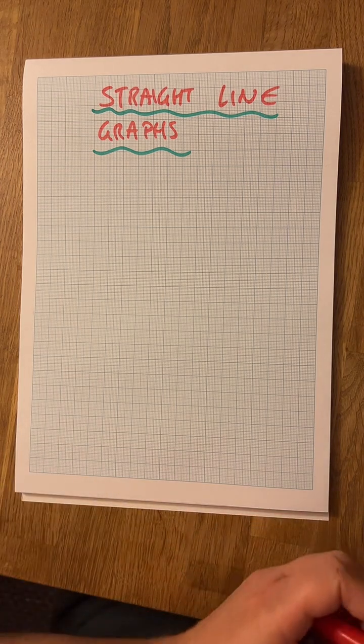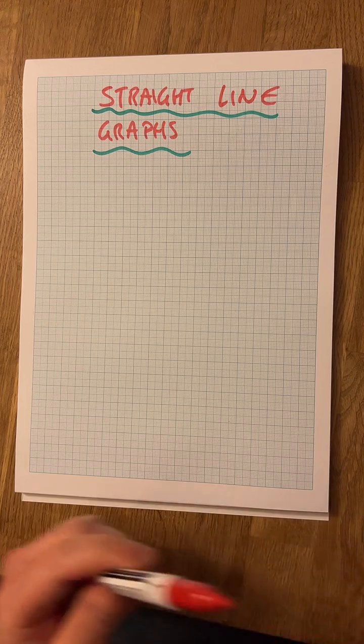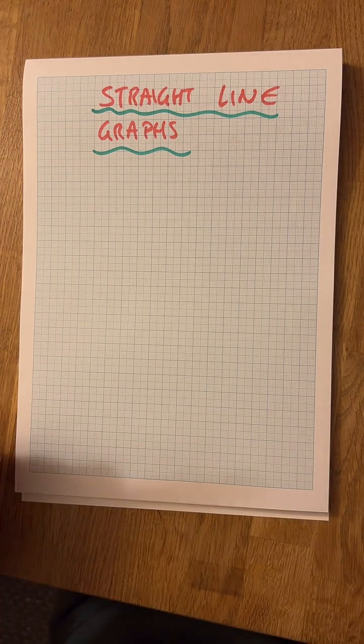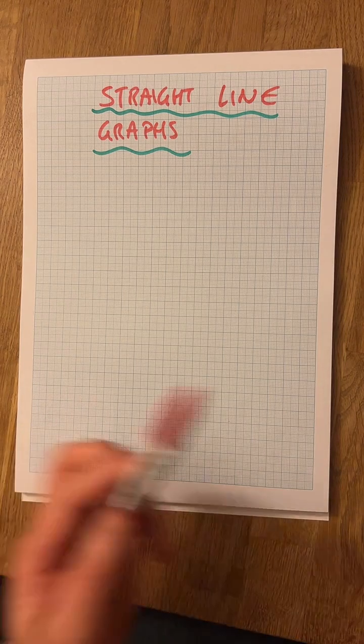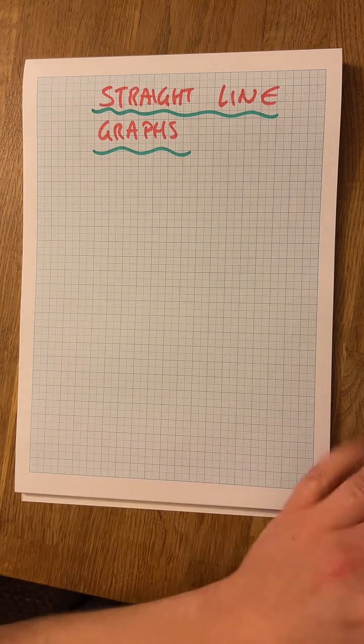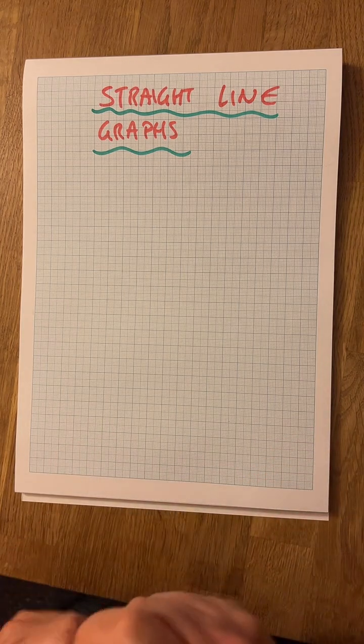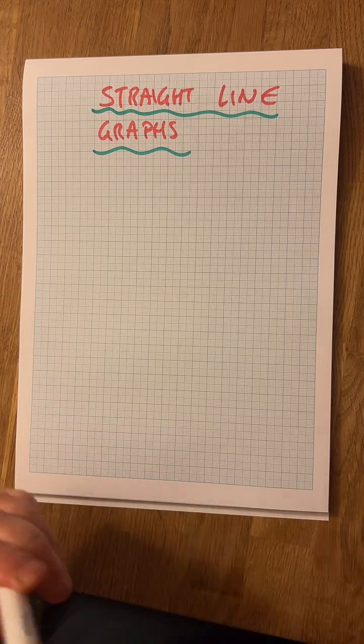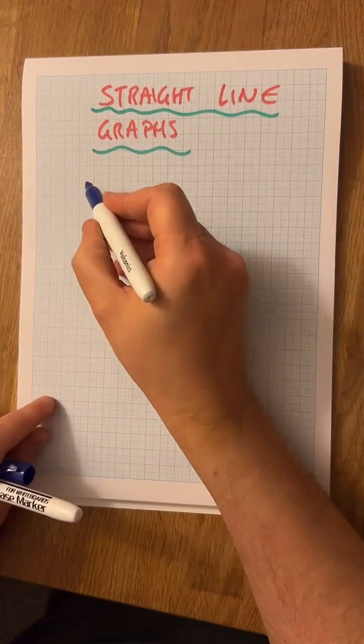Get some squash first. Straight line graphs, I did them today. You'll see them everywhere. Straight line graphs, I'll say it again. So you will see it. You might have done them.